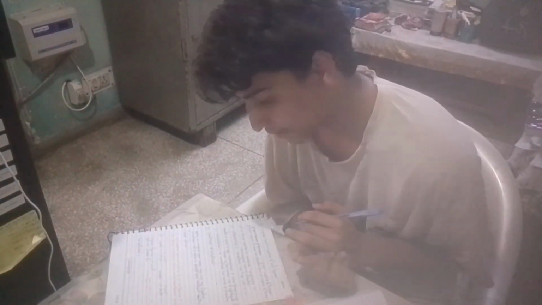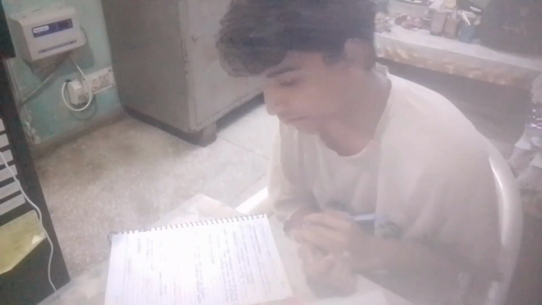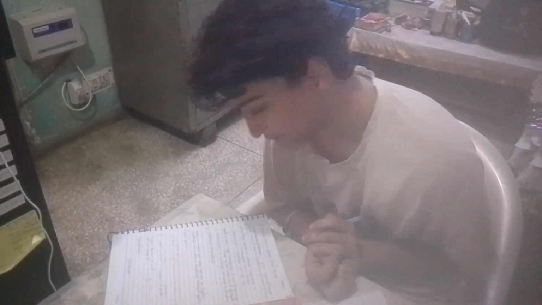Classification of carbohydrates: monosaccharides. A carbohydrate that cannot be hydrolyzed further to get simpler units of polyhydroxy aldehyde or ketone is called a monosaccharide. Example: glucose, fructose, ribose. Monosaccharides cannot be hydrolyzed further to give simpler units of polyhydroxy aldehyde or ketone.